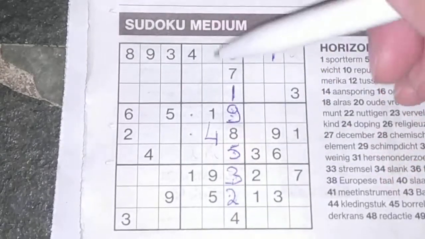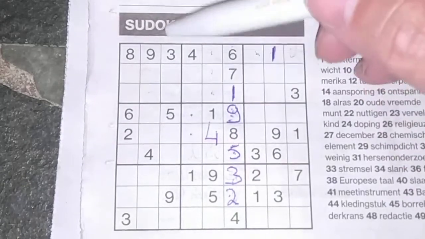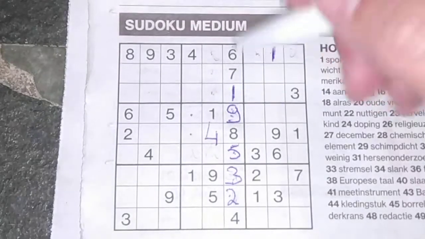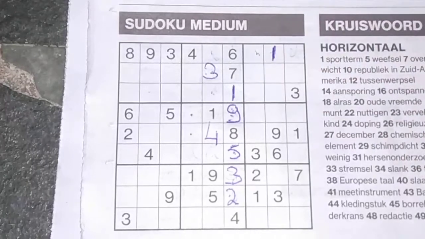So in the middle column, the only 3 places for the 3 should be here, here, or there. But I see here 3, no 3 there. Here 3, no 3 there. 1 place left for the 3 should be there.